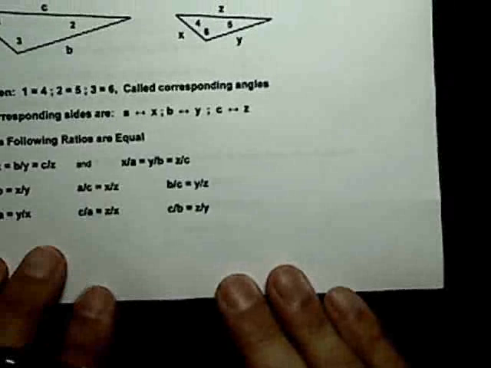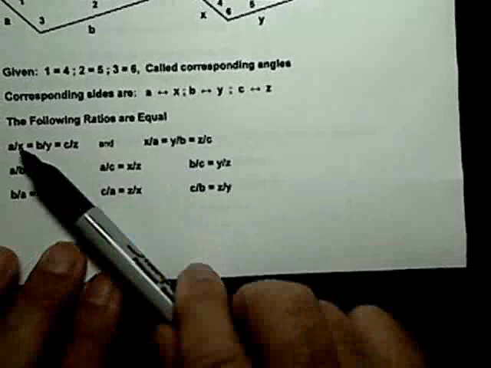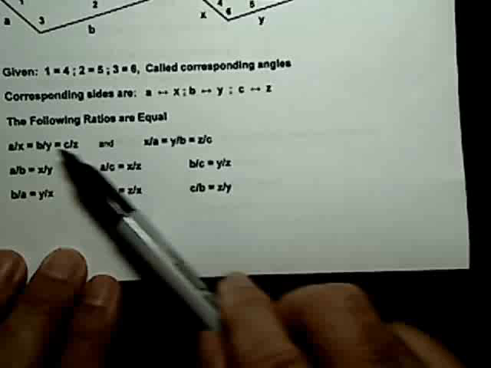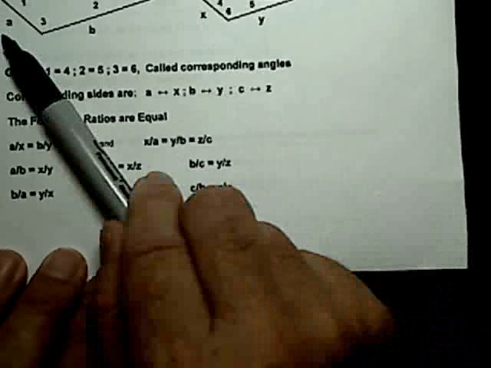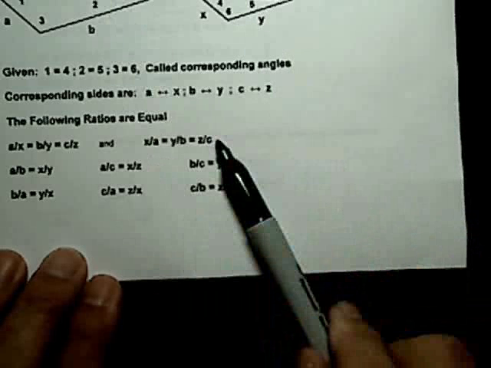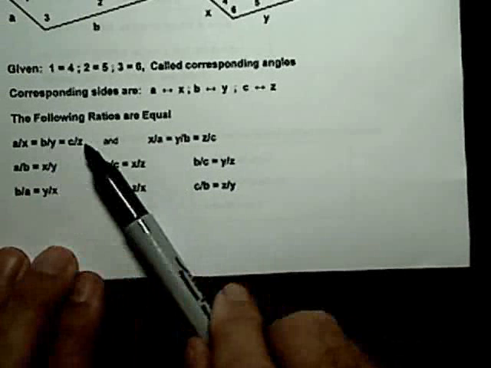Now we could have done something a little bit different. We could flip all these upside down. Instead of A over X, we could say X over A. But if we do that, then we have to say Y over B. Remember, you always have to use corresponding sides. So if you've got X over A, you're going to have Y over B, and you've got to have Z over C. This is really the same set of ratios, only flipped upside down from the first set.